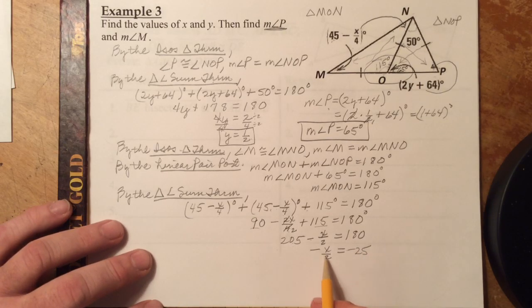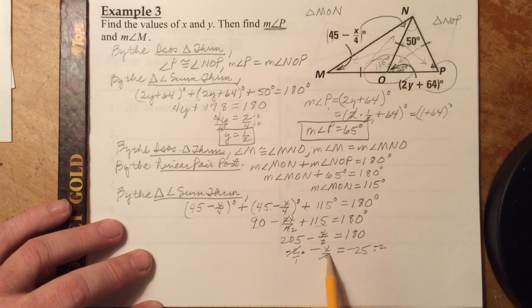To get rid of the negative and the 2, we multiply both sides by negative 2. Negative times negative is positive, and the 2's divide out, we get positive x. That's what we were looking for. Negative 25 times negative 2 is positive 50. So x is 50.